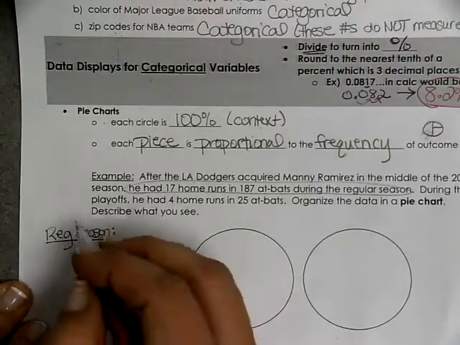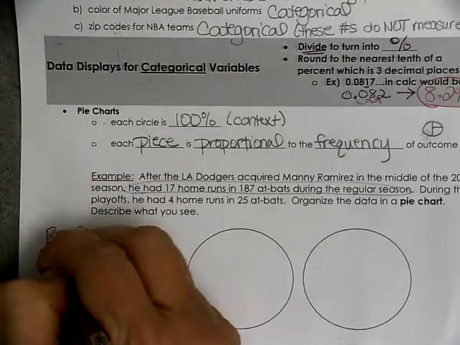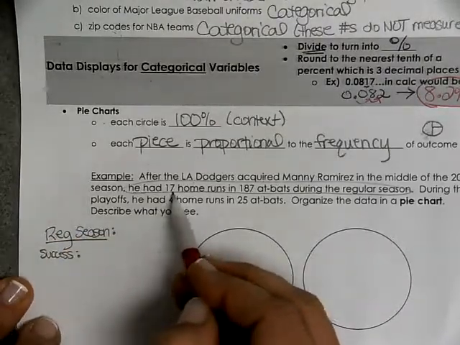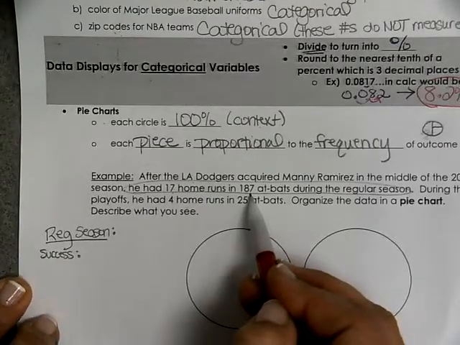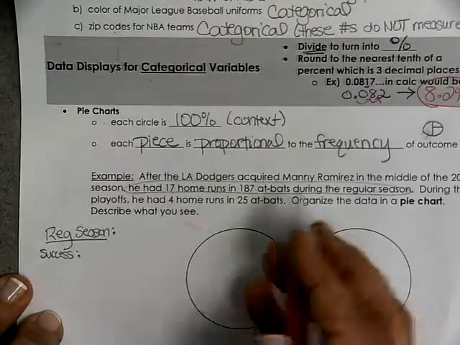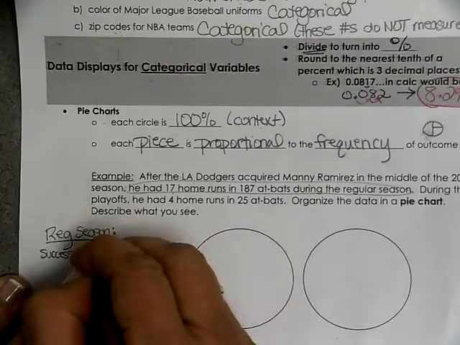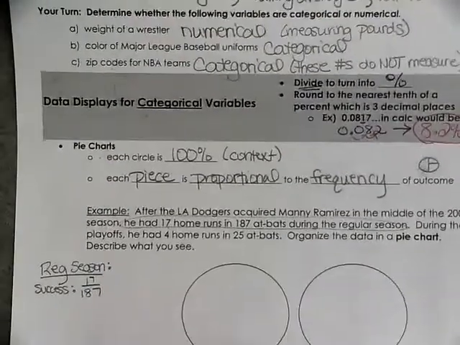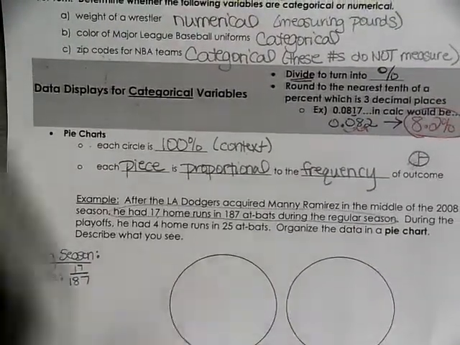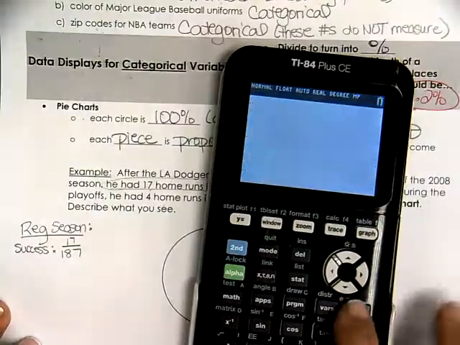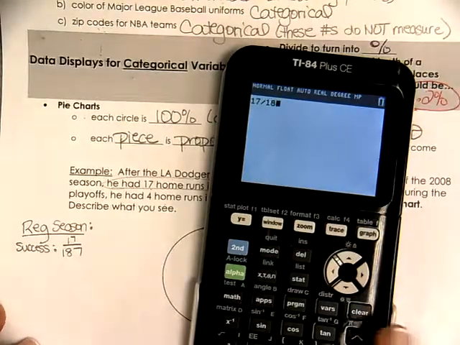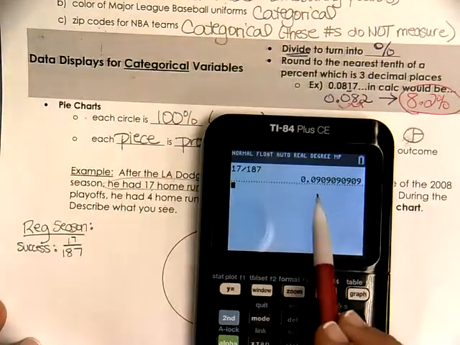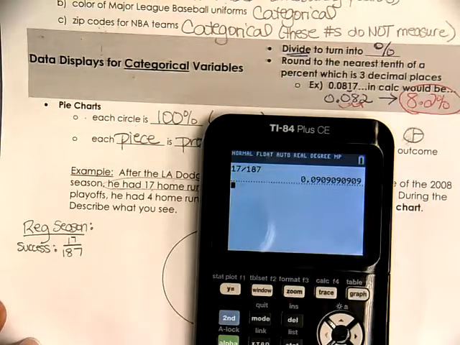His successes were that he had 17 home runs in a total of 187 at-bats. So we would take 17 divided by that 187. And let's turn that into a percentage. So 17 divided by 187 gives us 0.090909, blah, blah, blah.